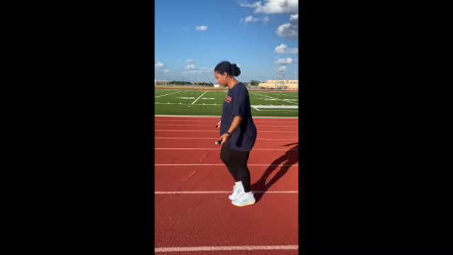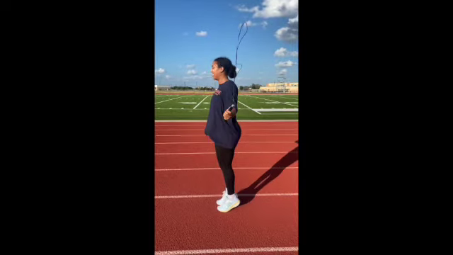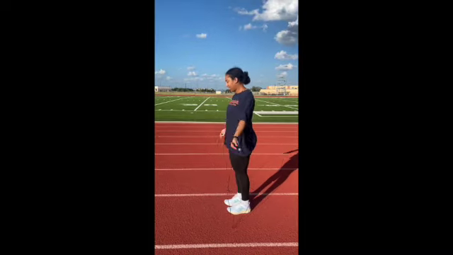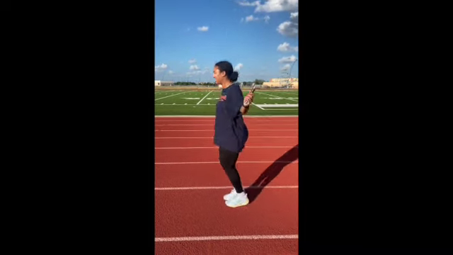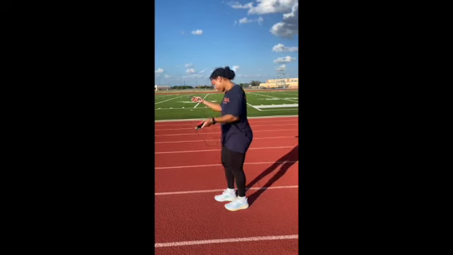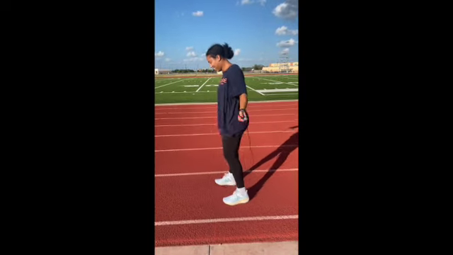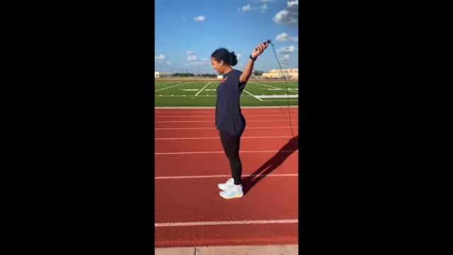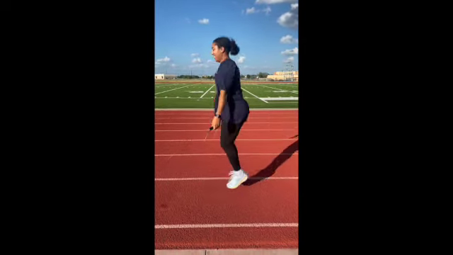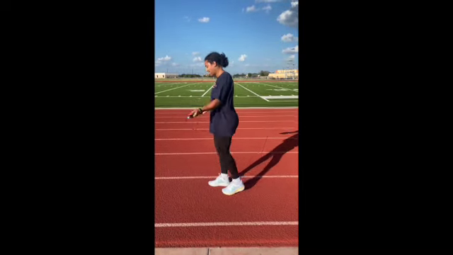For some reason, I was not doing very good with my jump roping today, but you get the idea. And so for this warm up, it's really good because it gets the blood flow and the heart rate pumping, which is the purpose of a warm up. So a warm up is almost universally accepted as an integral part of any training session or competition.